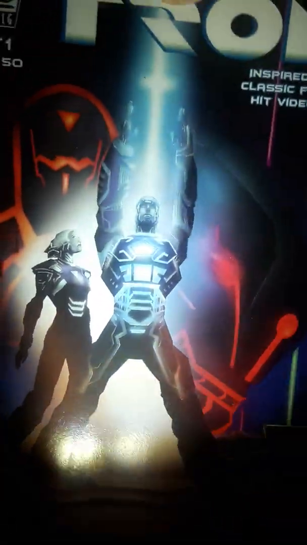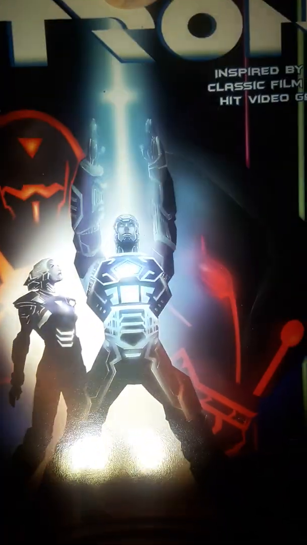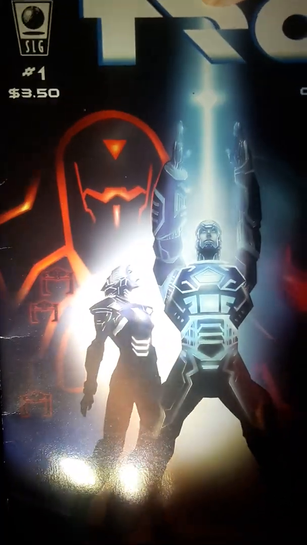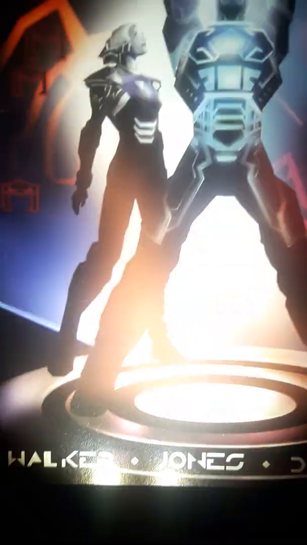Hello, look at this. This is the comic book Tron, the very first one made by Slave Labor Graphics. Done by Walker, Jones, and DeMartinis. Louis DeMartinis did the digital art. Jones and Walker did the writing.